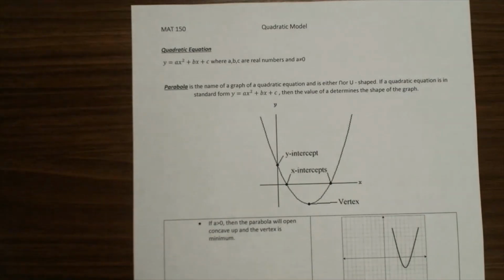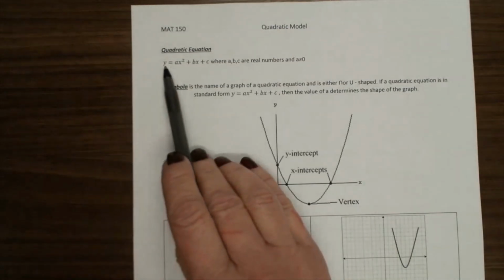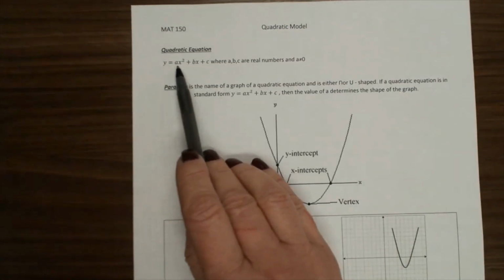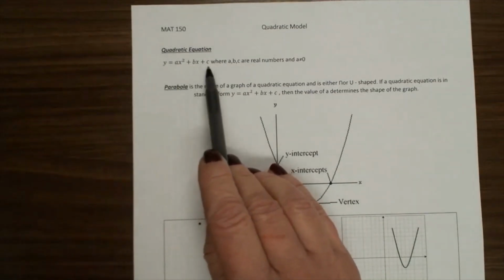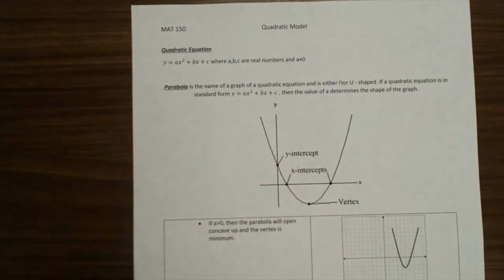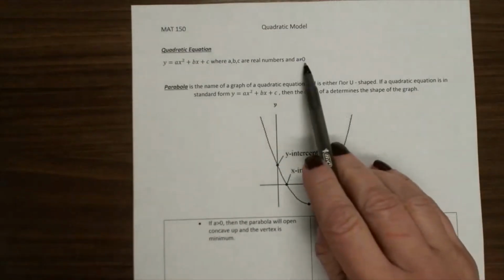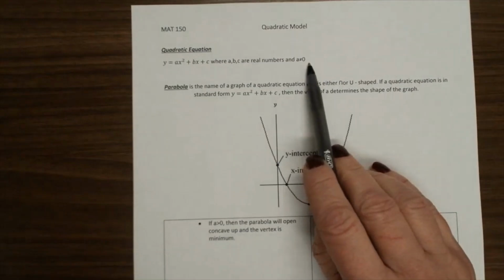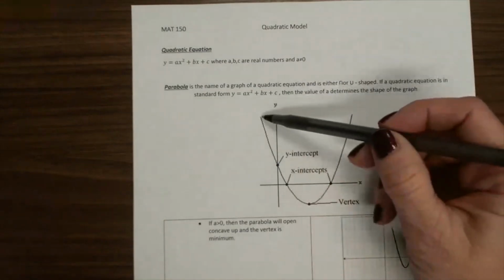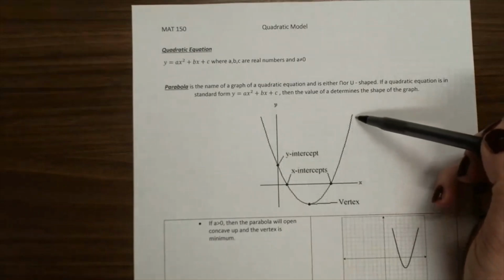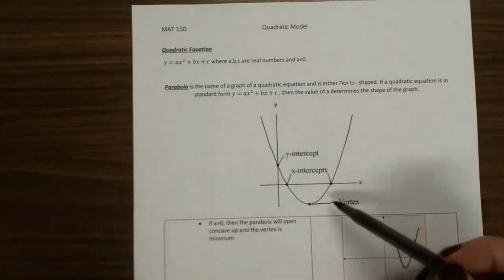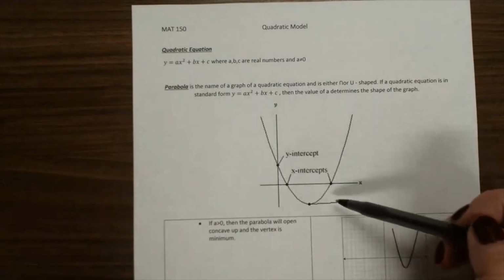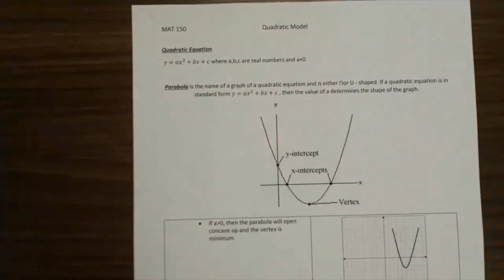In this section, we will learn about quadratic equation, and the equation is y equals ax to the second power plus bx plus c, where a, b, and c are real numbers, and a is not allowed to be 0. The graph of the quadratic equation has a special name, parabola. And this graph has special points that we will go and review.